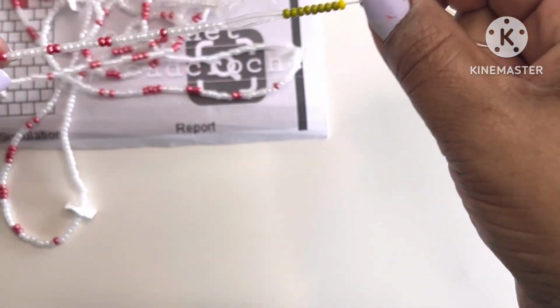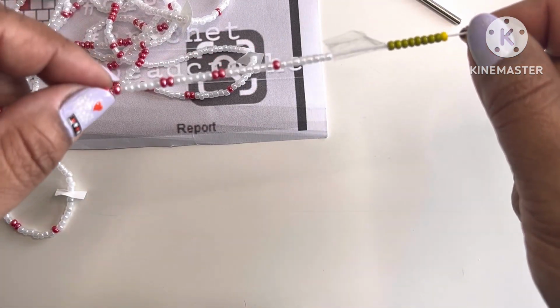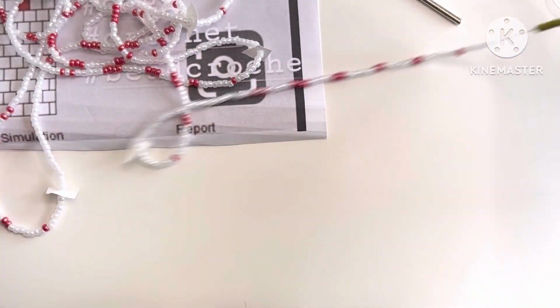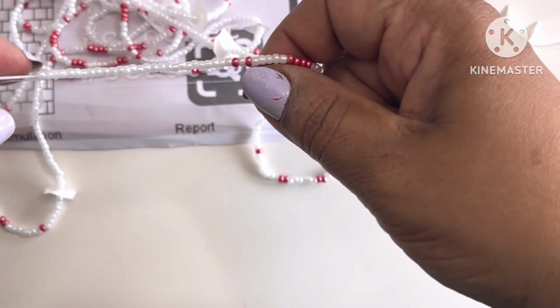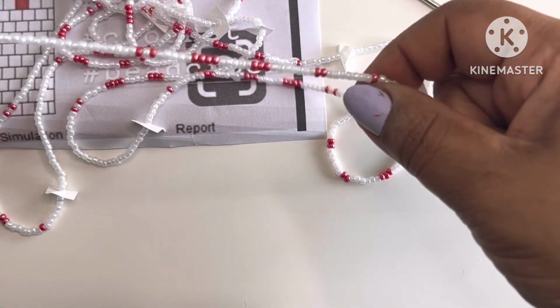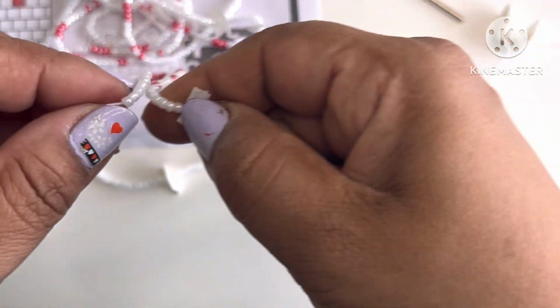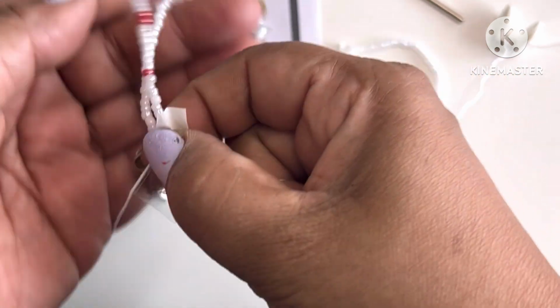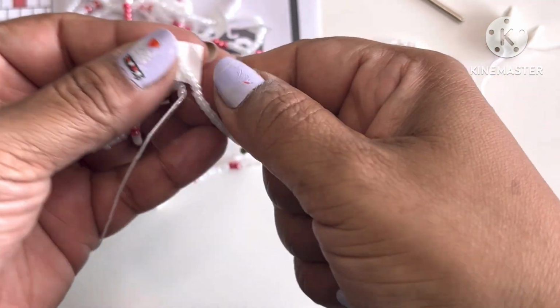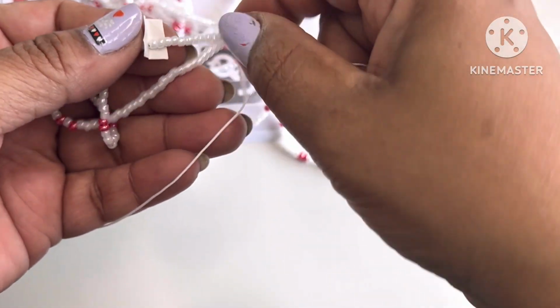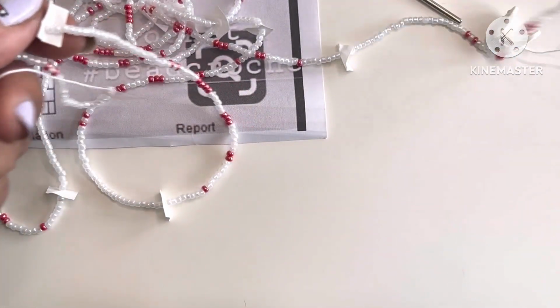And the beads that we put on last are the ones that we are going to crochet first. So this is the extra set of beads or the extra repeat of pattern that I have, which should not be crocheted. You have to stop before that.